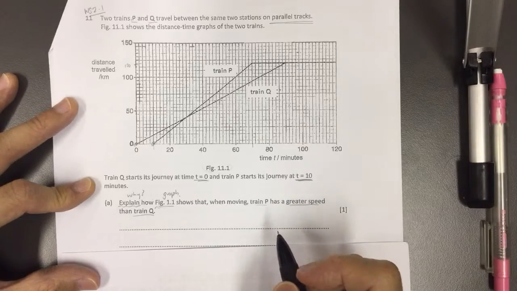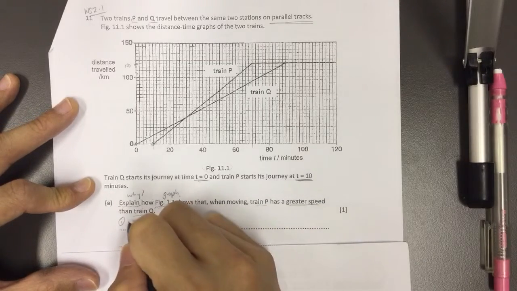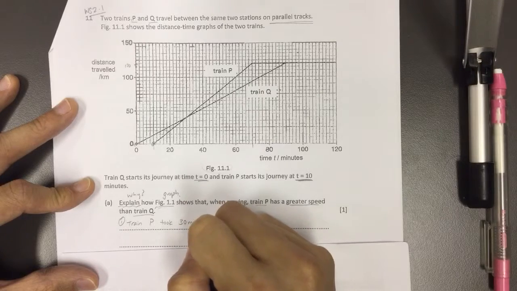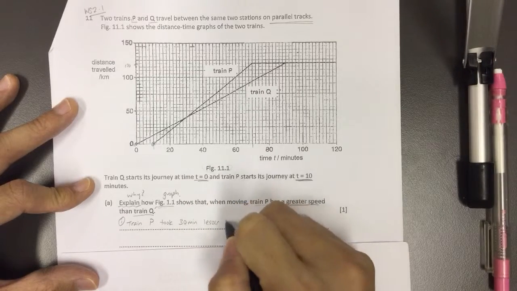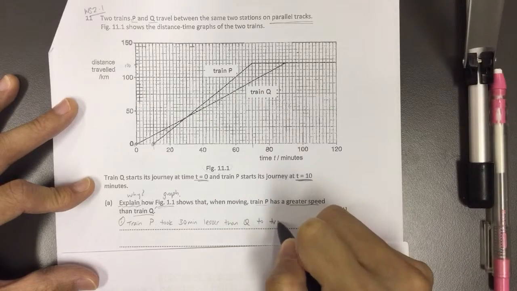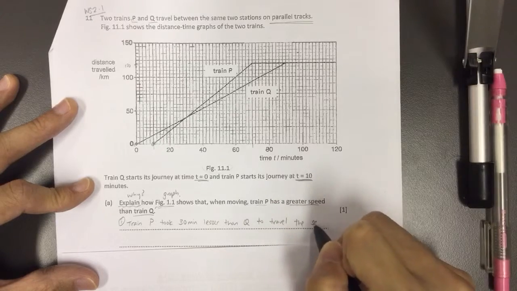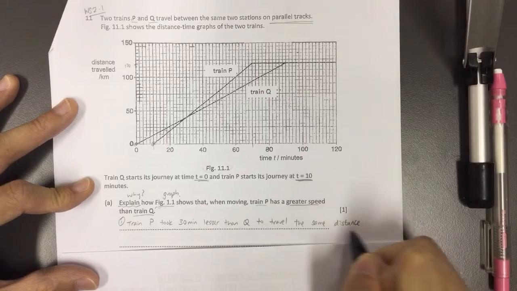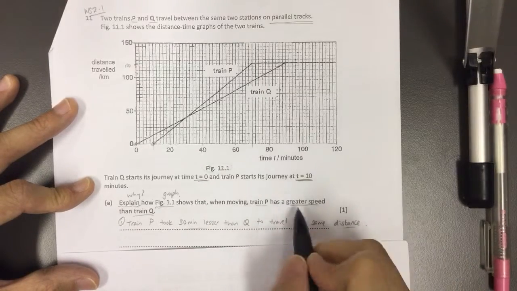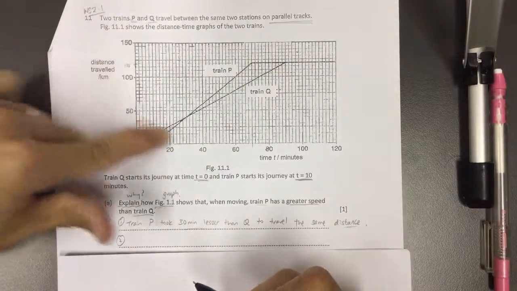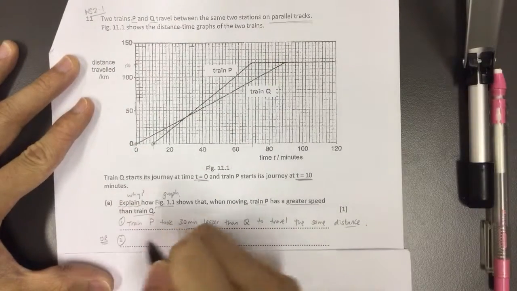So there are two ways you can write this answer. Number one, you can write train P took 30 minutes less than Q, not just that, but to travel the same distance. So you need to talk about both the distance and the time taken. Then you know that it has a greater speed.